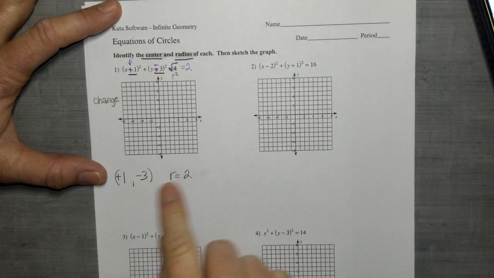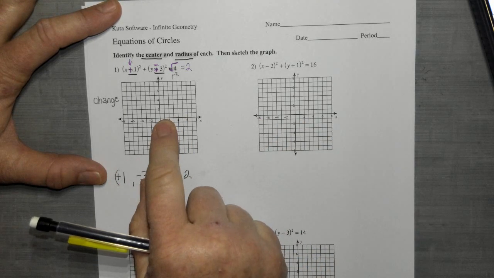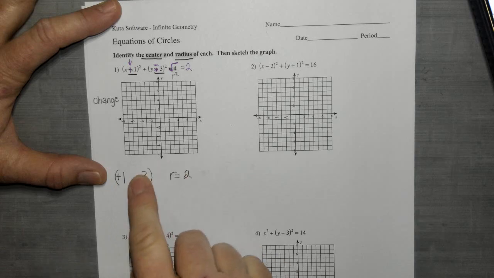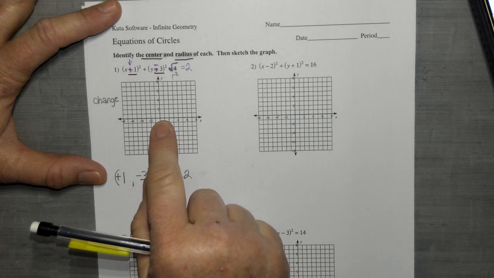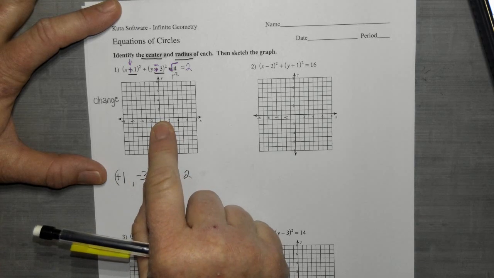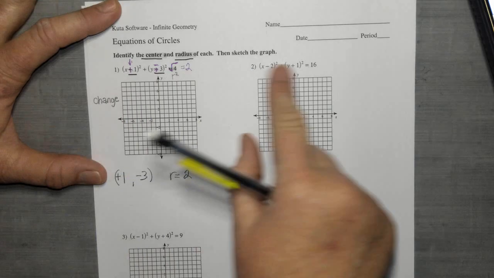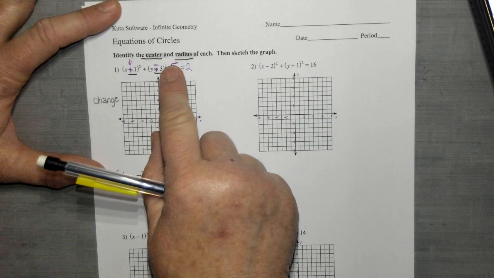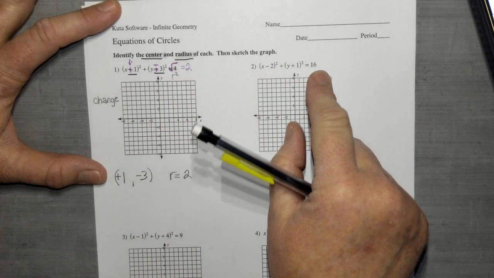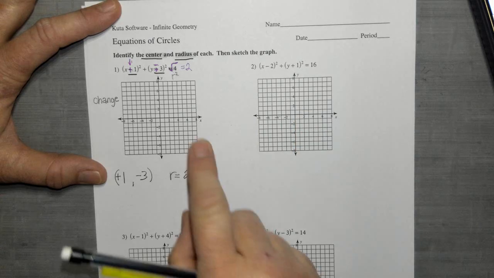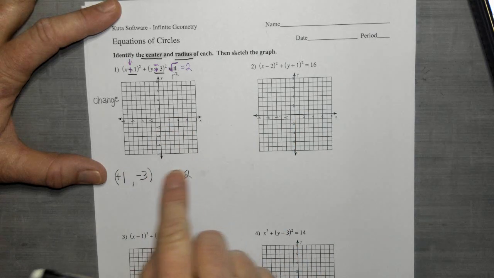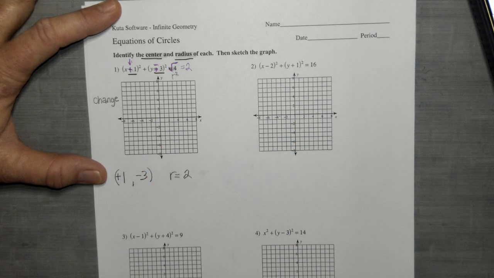We are not going to take this yet and create the circle here, but we have the information we need to create the circle here. If you had a graphing calculator and you weren't doing it on your own, you could put this into the graphing calculator and it'll graph it. But if you are graphing it, you're going to take this information and graph it right here.